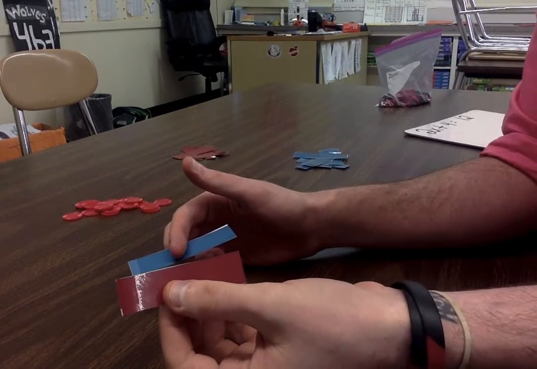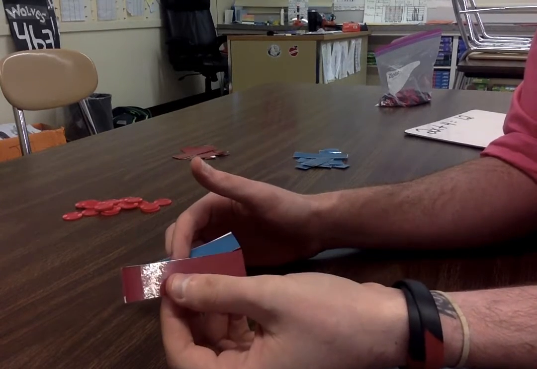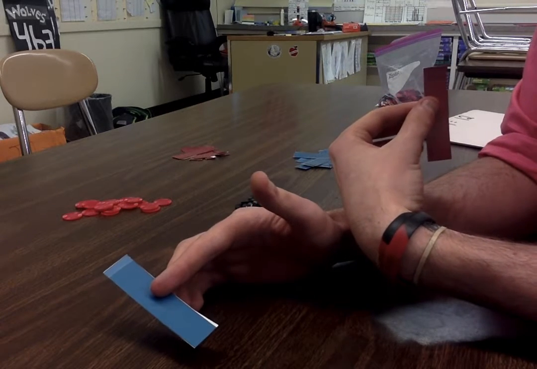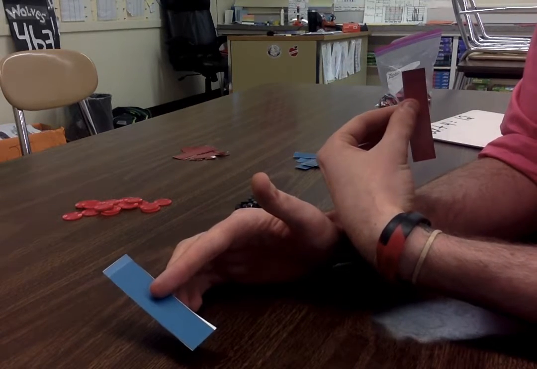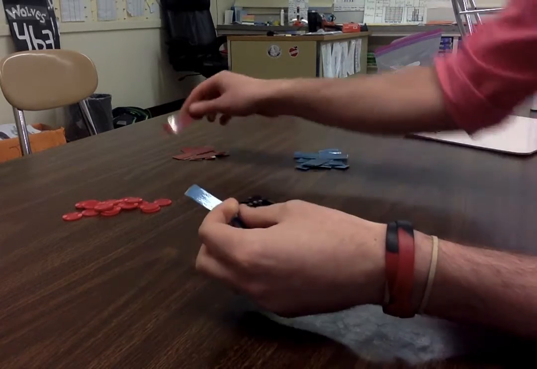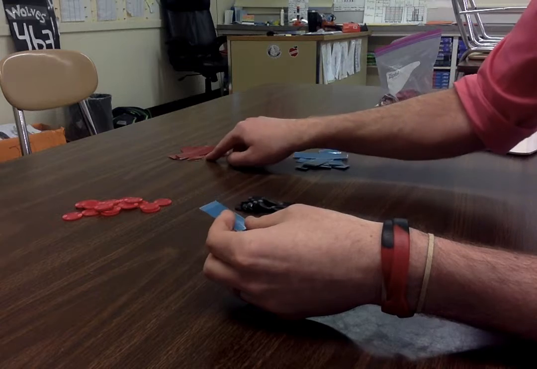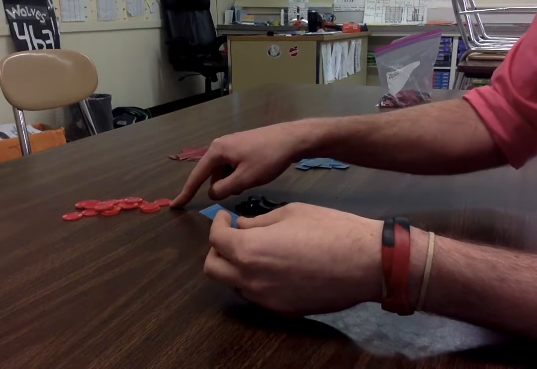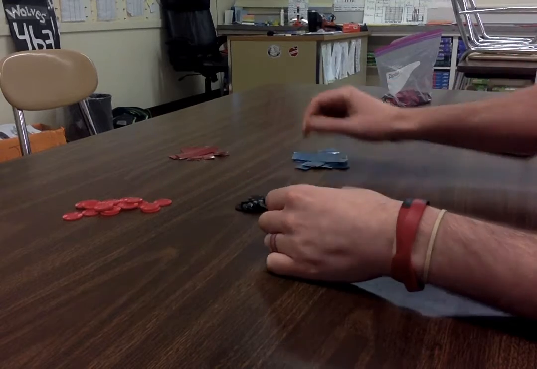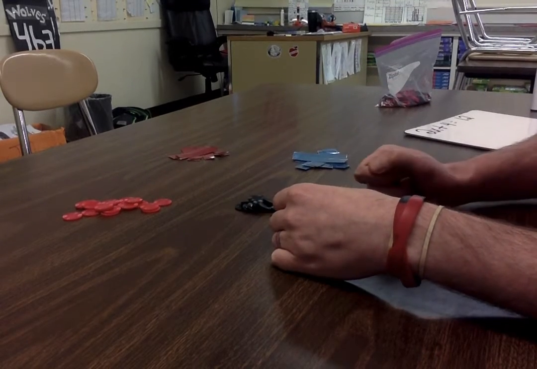One of these tiles has to represent a positive variable. I usually call that x, and one of them has to represent a negative variable. I usually call that negative x. For the sake of this and any future videos, I'm going to put my red positive x's that match my red positive chips. My negative x's will match the negative chips, which are black.